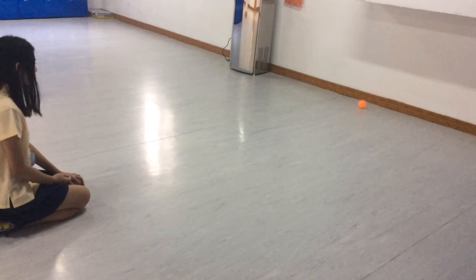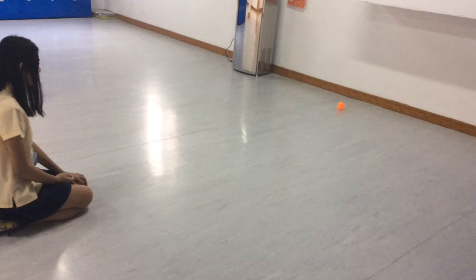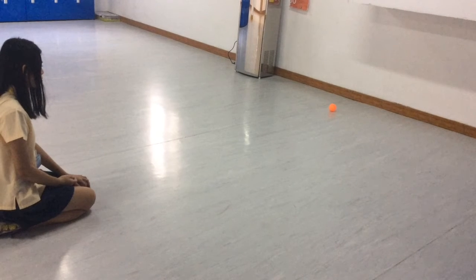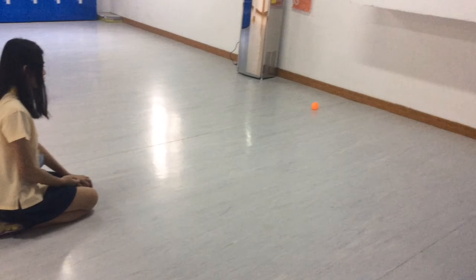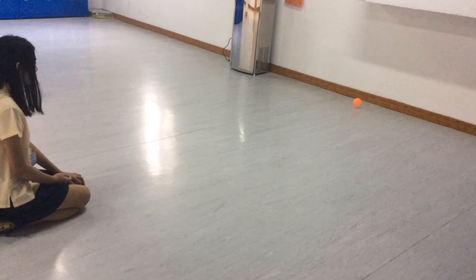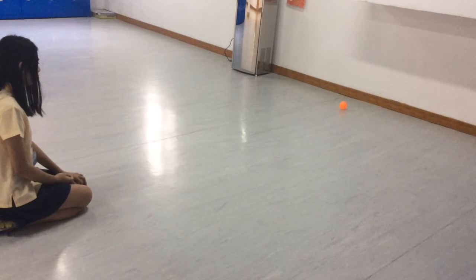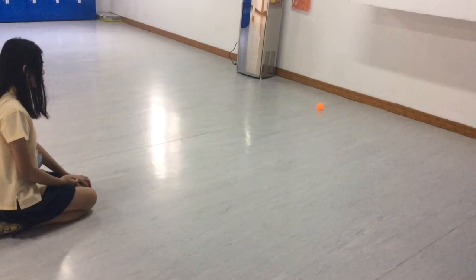When the ball hits the wall, the ball bounces back because the wall is pushing back at the ball with a greater force. This is an example of Newton's first law because the first law states that objects in motion will remain at the same velocity unless acted on by an unbalanced force, and the ball wanted to stay in motion, but it is stopped due to an unbalanced force, which is the wall. Because of this, it is an example of Newton's first law.